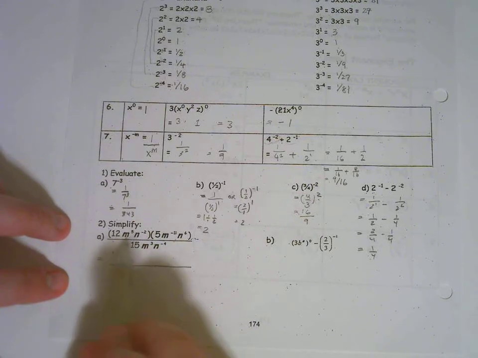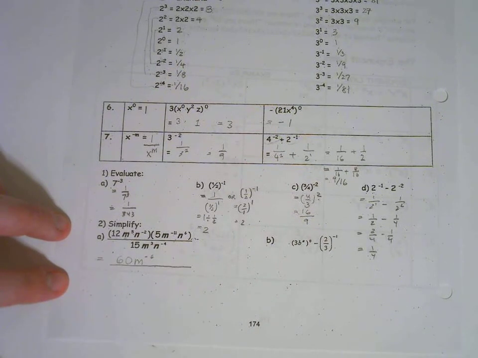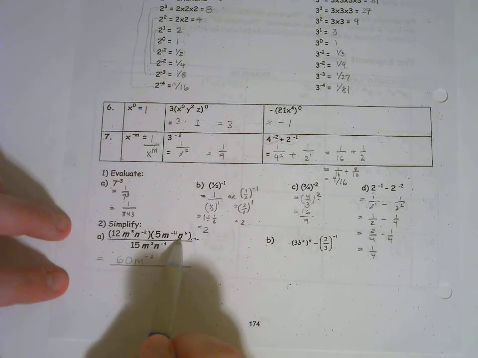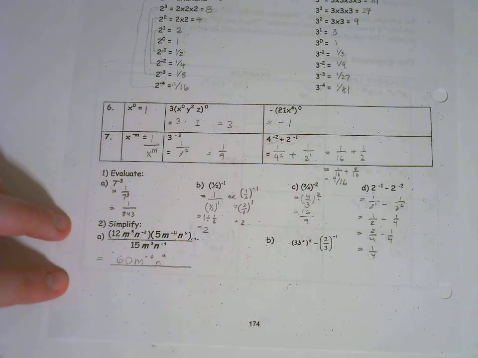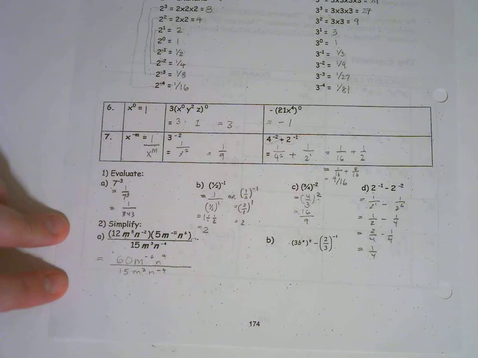I'm going to multiply the m's together, so powers of the same base being multiplied. Keep the base. Add the exponents, so 5 and a negative 11 is a negative 6. And then the n's are getting multiplied, so powers of the same base. We keep the base, add the exponents, negative 2 and a 6 is a positive 4. And I didn't do anything with the denominator yet. I'll do that in the next step. Don't need to do everything all at once.